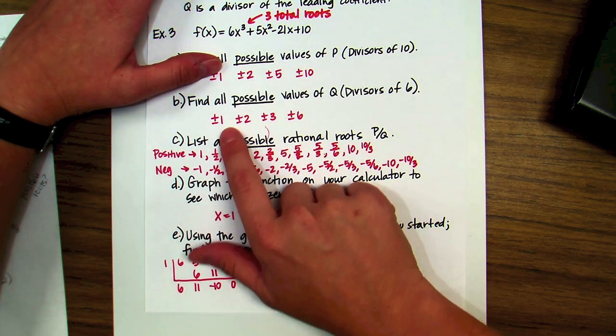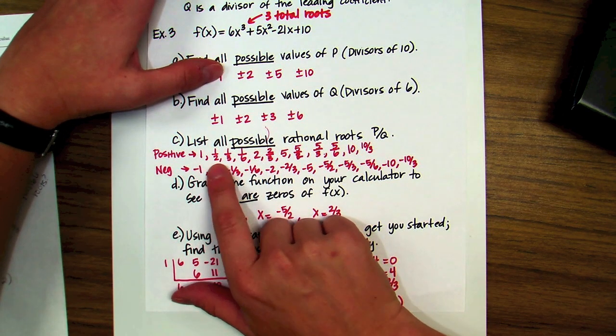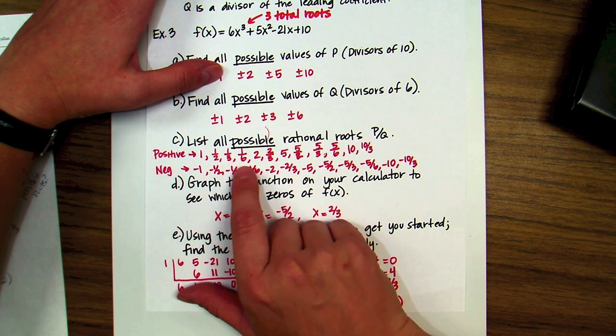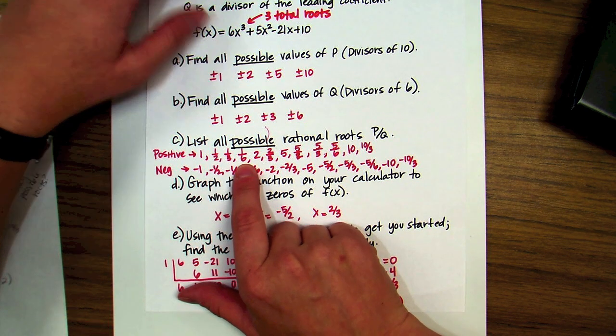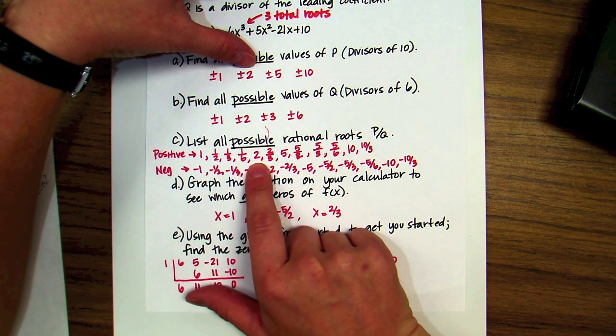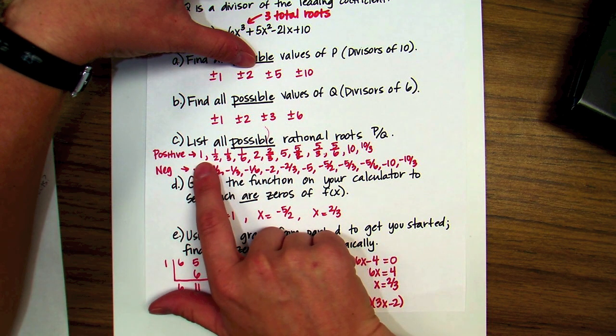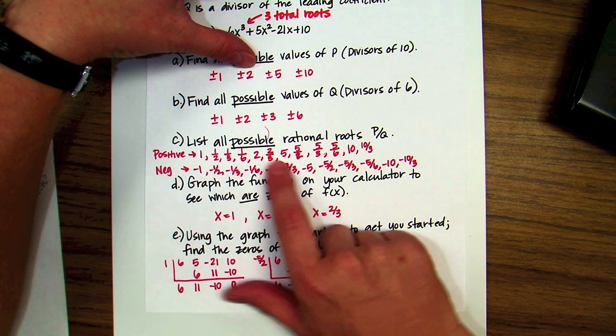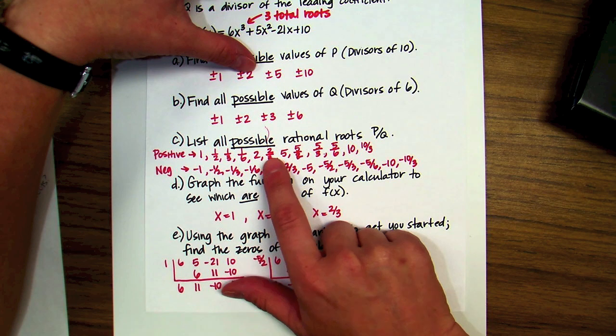Our possible q's come from our leading coefficient, which is 6. So factors of 6 are 1, 2, 3, and 6, plus or minus each one. So now those aren't our possible rational roots, but we're going to use those to find them. So p over q is going to give us our possible rational roots.